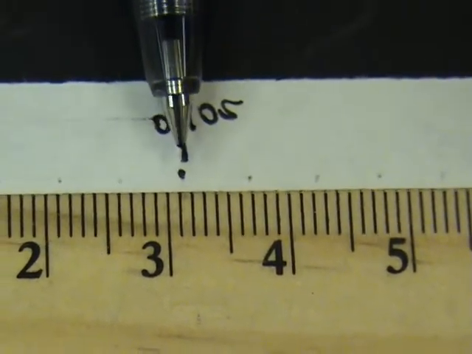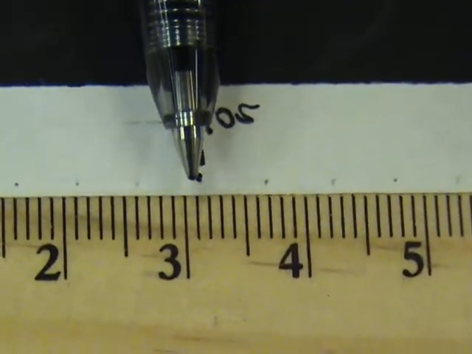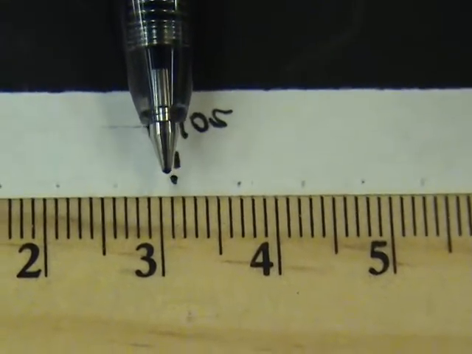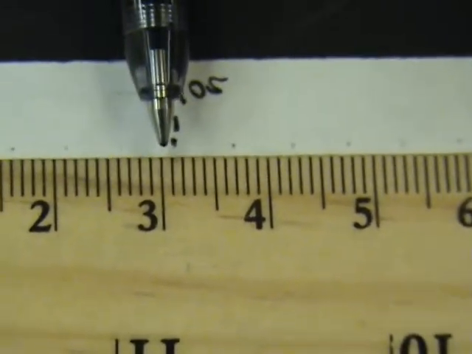I think it's really close to the line. I'm going to say it's 3.08. So I'm going to say that last digit is an 8. Remember, that's measuring with precision. I'm going to read off that last digit. Okay, so our first measurement is 3.08.